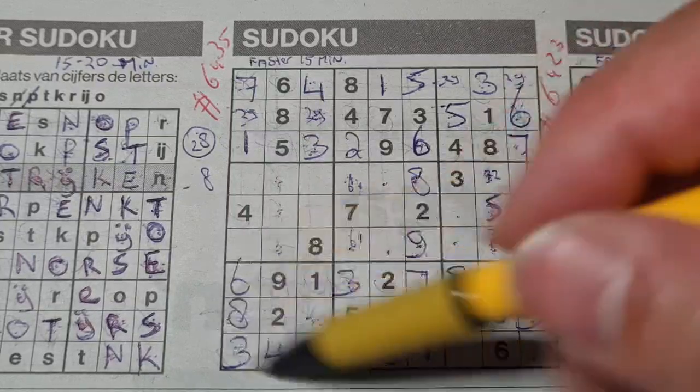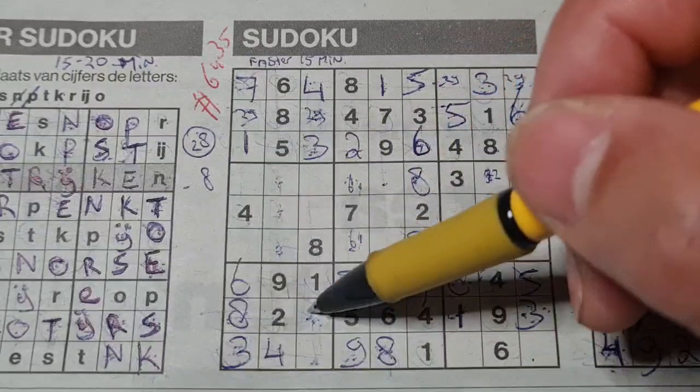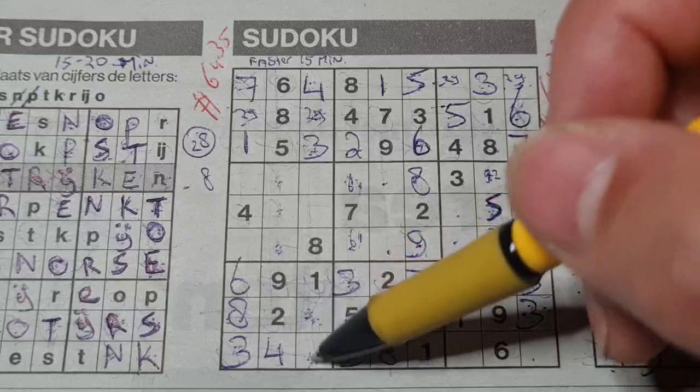Two numbers left in this big square for numbers. The 1 and 2, 3 to 4. 5 is missing. The 6 and 7 is missing. 5 and 7, 5 and 7.